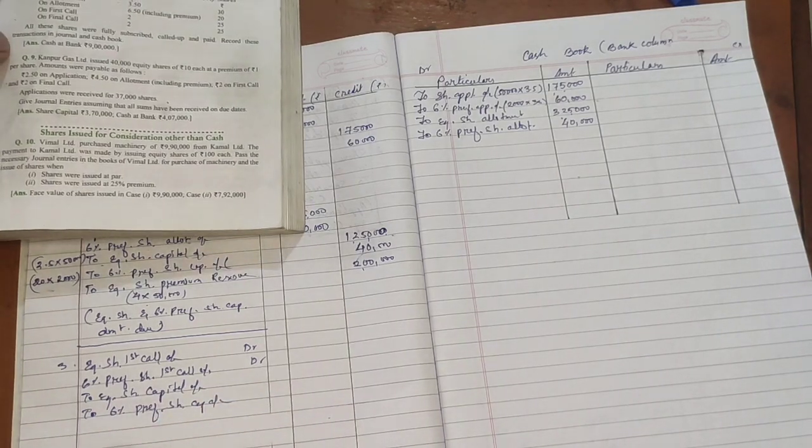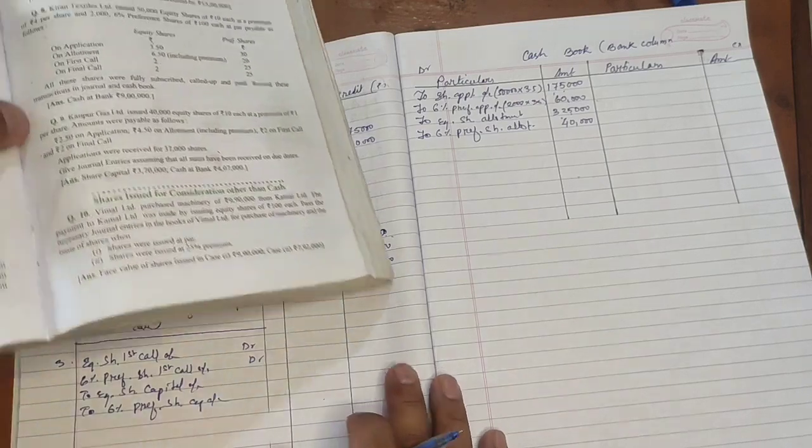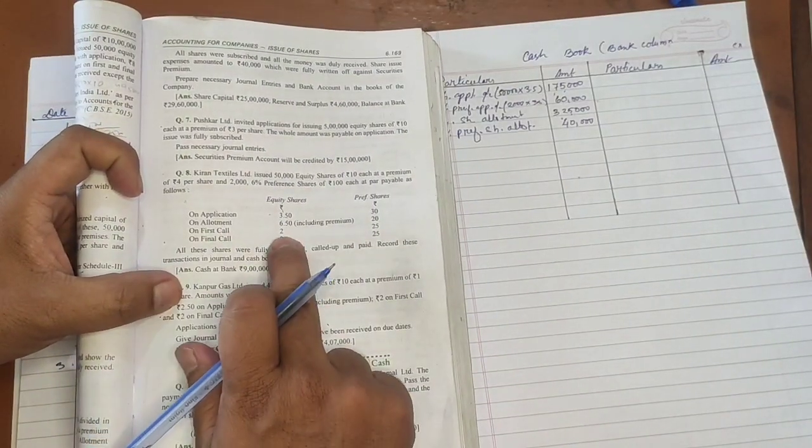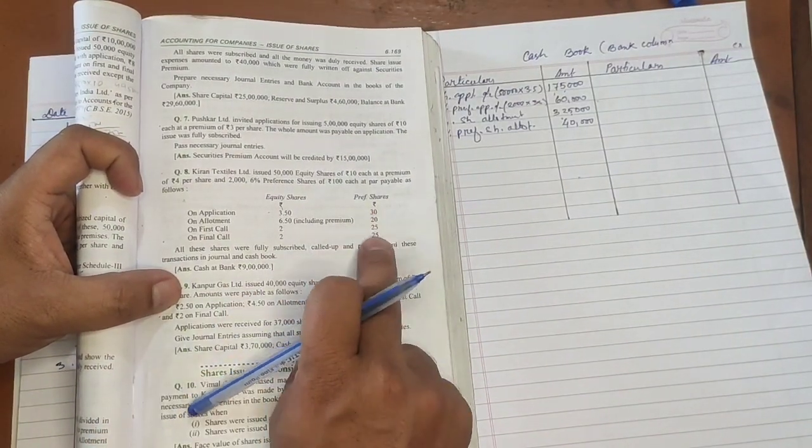Now the amount for the first call: for equity it is 2 rupees, and for preference shares it is 25 rupees.